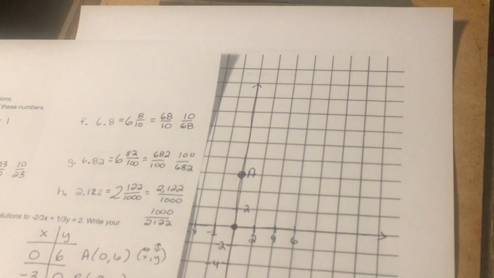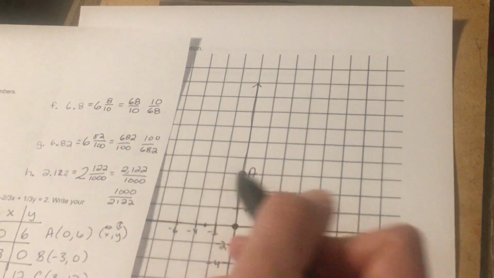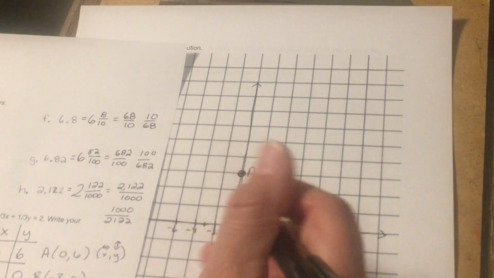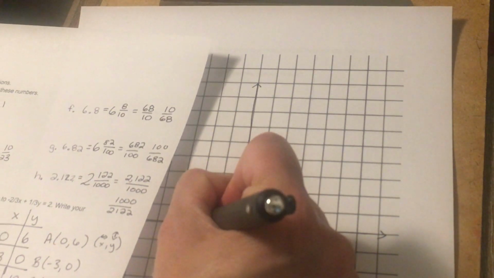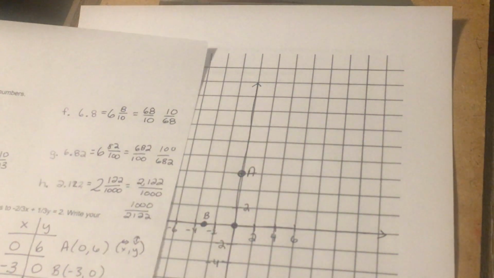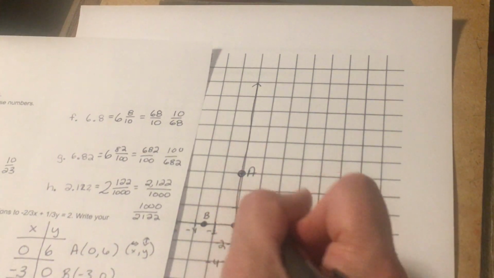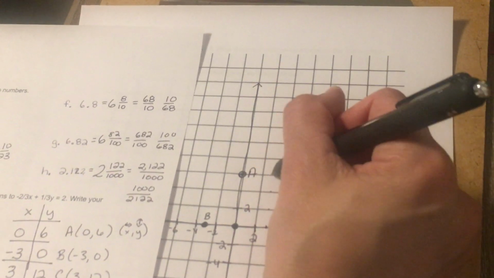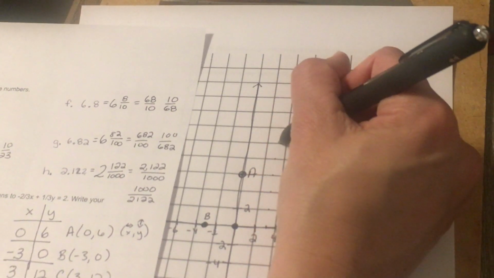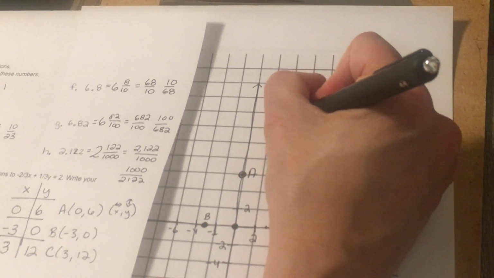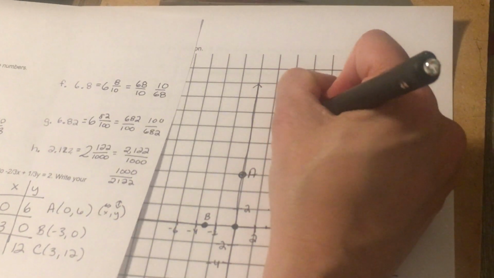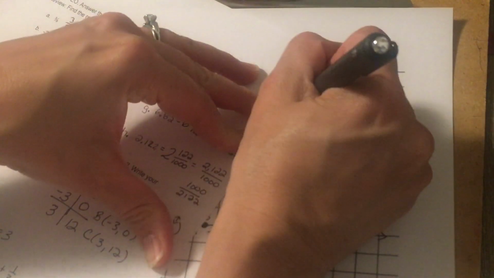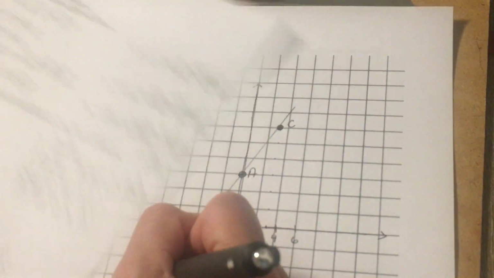Okay, -3, so that's X, so that's going to be right in between here. And I want to be as close as possible because I'm using the line. -3, oh, and 0 up and down, so it's going to be right here. I'm going to call that point B. Okay, C is 3 positive, so right in the middle here, and then 12 up. 2, 4, 6, 8, 10, 12, right dead middle, right? Because it's 3. C. Now these 3, I don't have my ruler with me, but you probably do. You can see they make a great line.